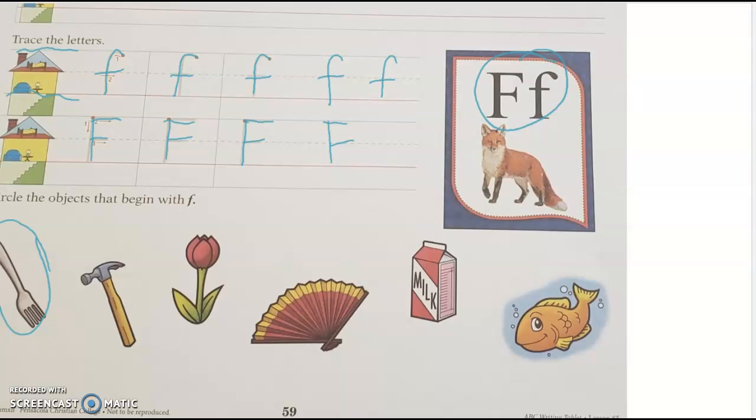Next you have a flower. Flower. Do you hear the f sound in flower? Yes. Next you have a fan. Fan.